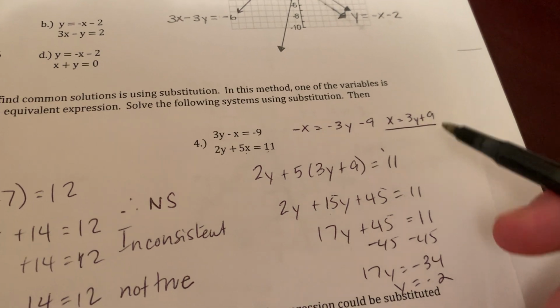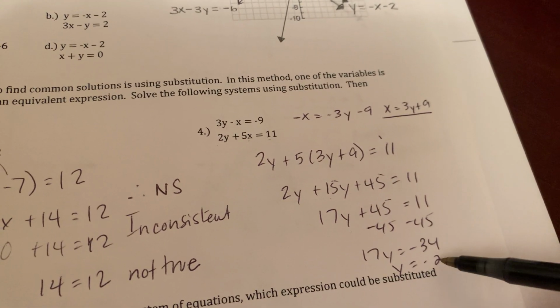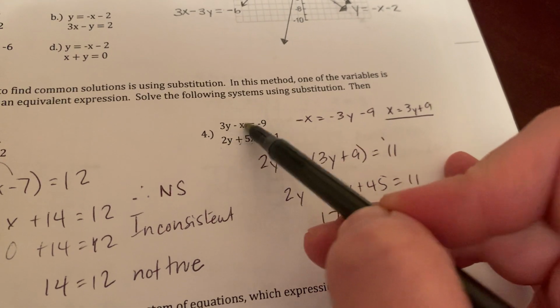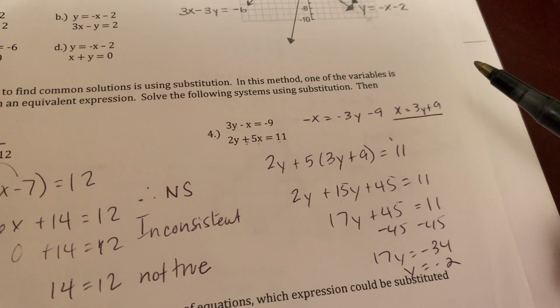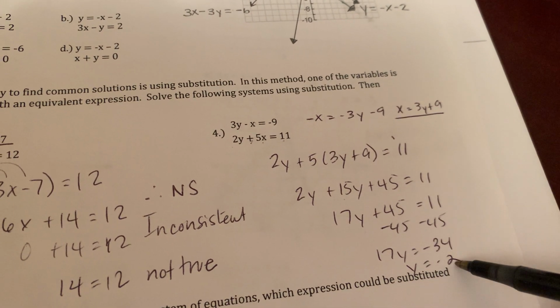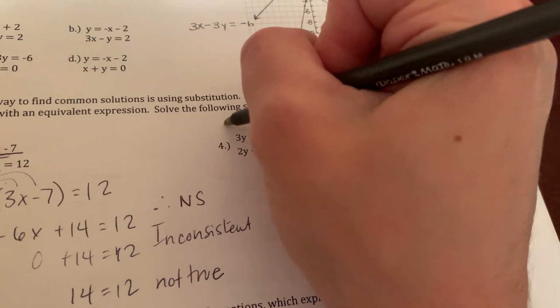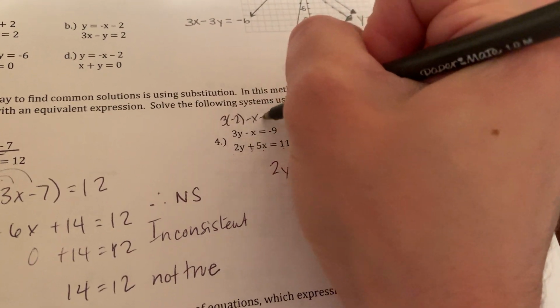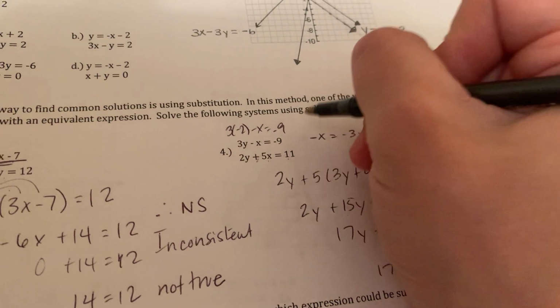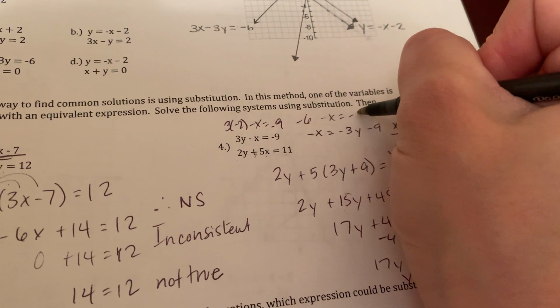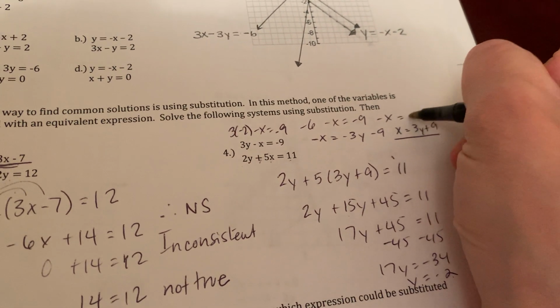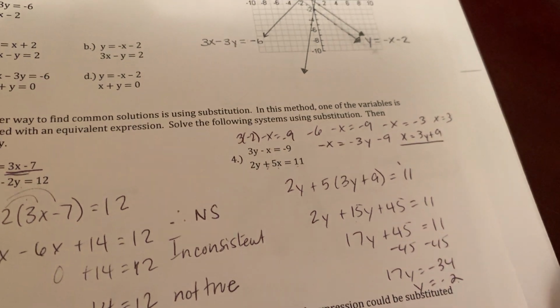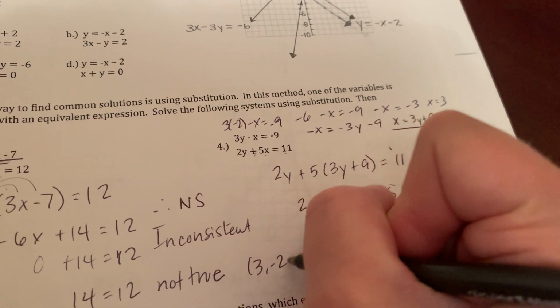Well, I'm not done. I need to find an x and y coordinate. So that means I need to substitute y back into either equation. Now, it doesn't matter because the whole point is that they share that equation. I'm just going to pick the first one. So 3 times a negative 2 minus x equals negative 9. You're going to get negative 6 minus x equals negative 9. Negative x equals negative 3. x equals 3. So your solution is 3, negative 2.